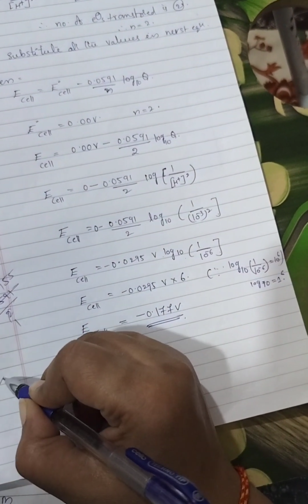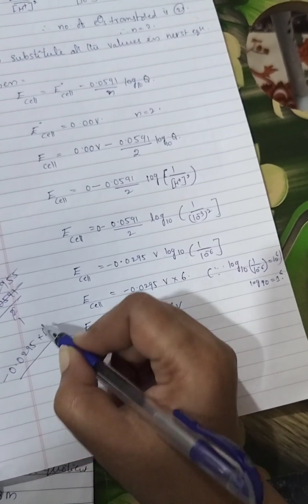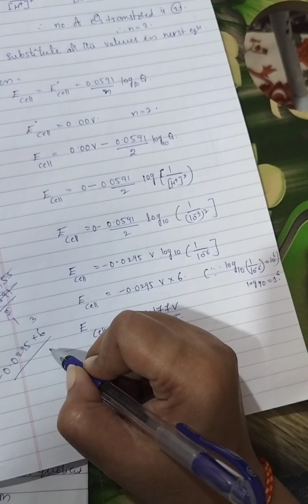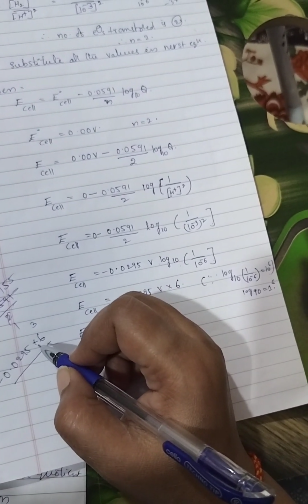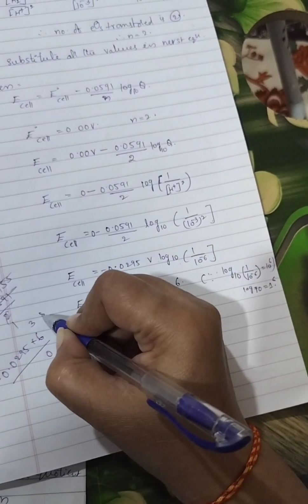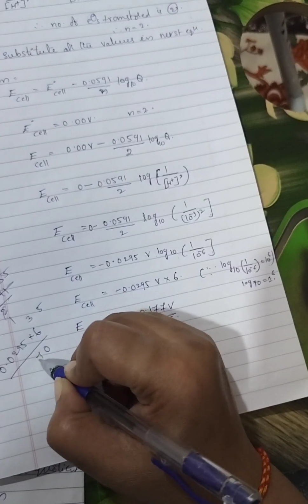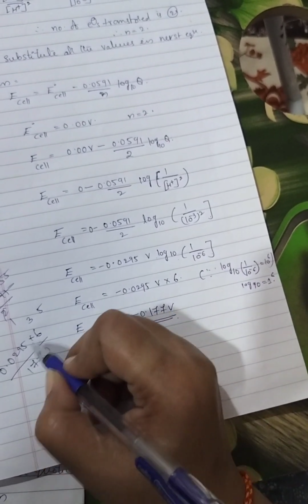Let us see the calculation part also. Multiplying by 6: 6 fives are 30, 6 nines are 54 plus 3 is 57, 6 twos are 12 plus 5 is 17, and 0.